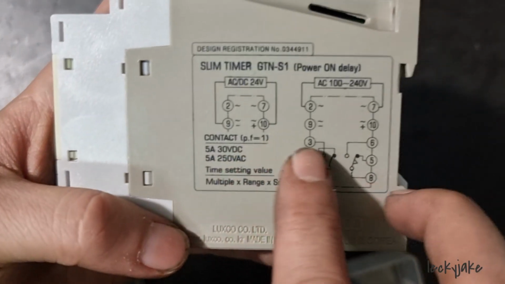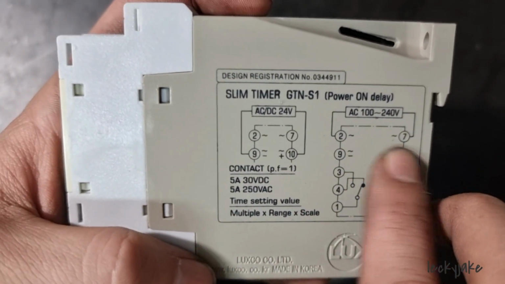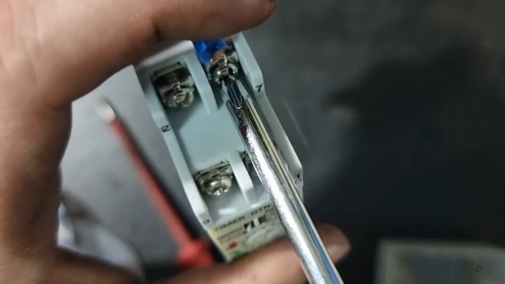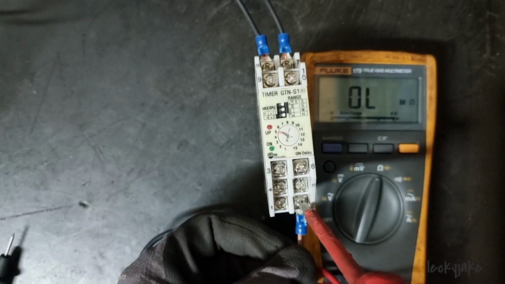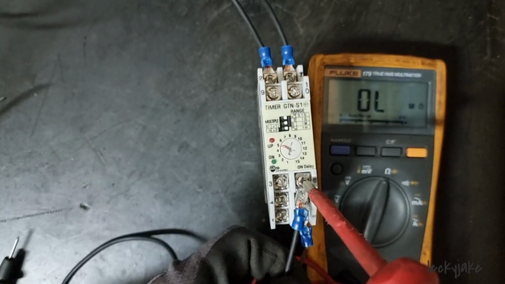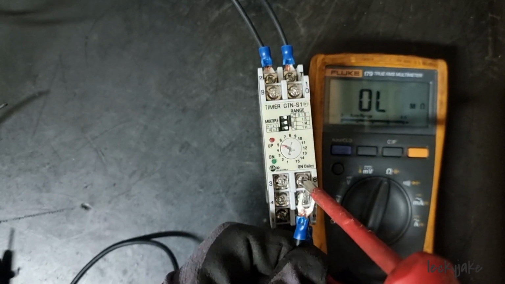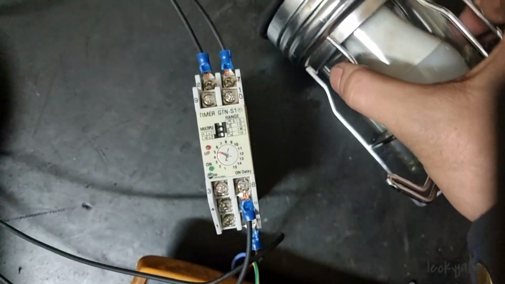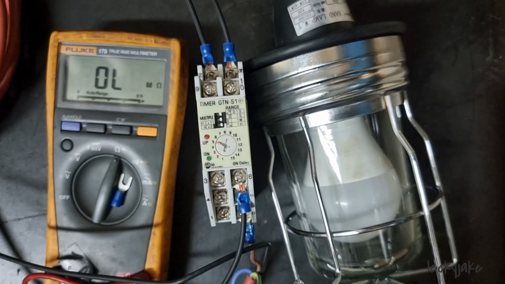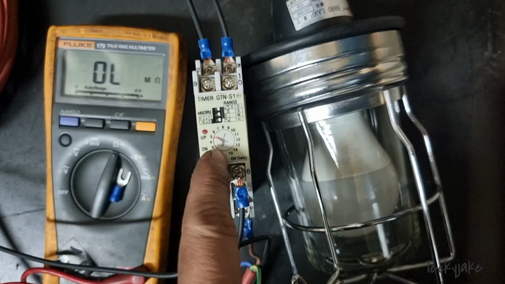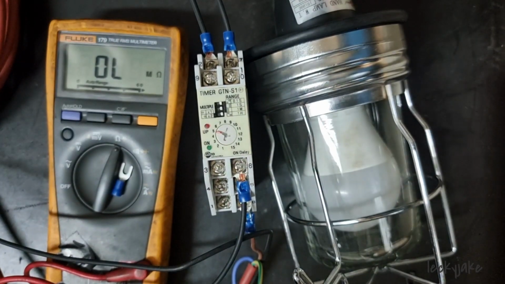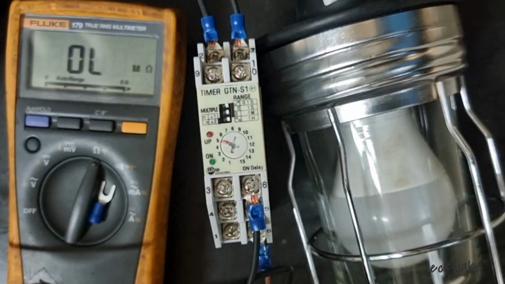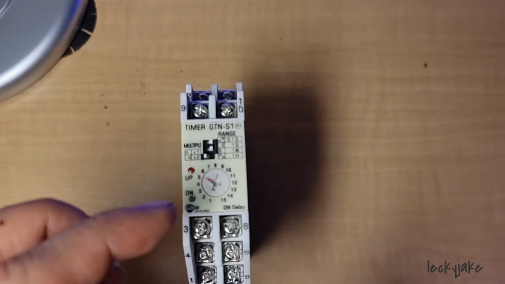So we will use the 220 input and we will connect the wires on 2 and 7. And since this is an on delay timer, we will connect the wiring of the light bulb on terminals 8 and 6. Once the timer is switched on, it will start counting on whatever time settings we put onto the timer, and it will light up once that counting is finished. Before we activate it, let's explain first the multiple and range settings.